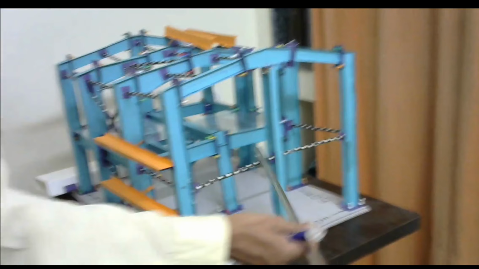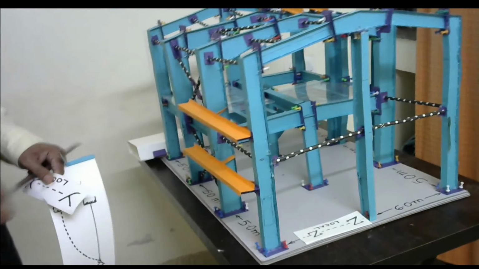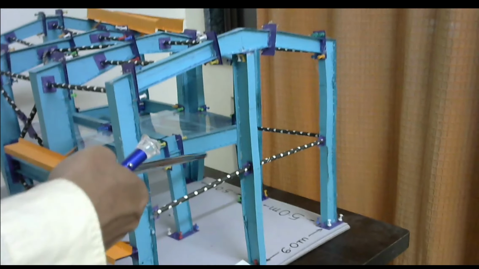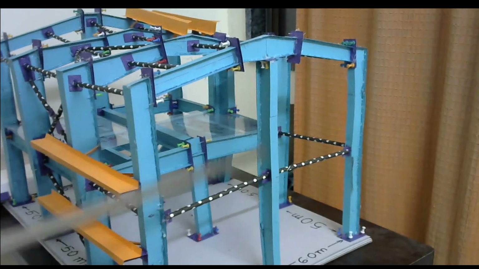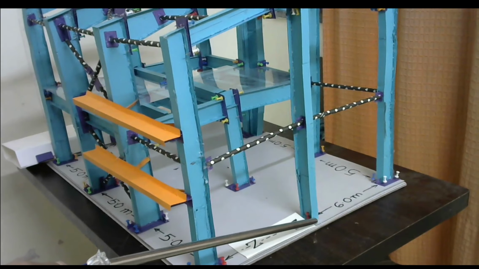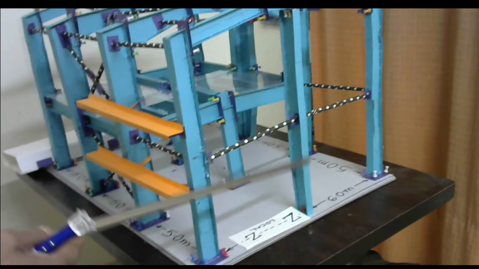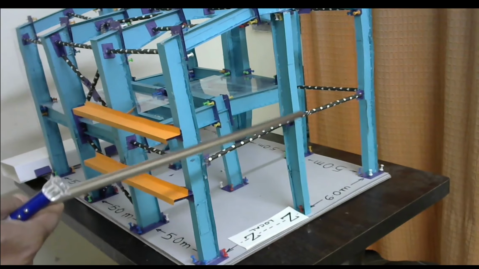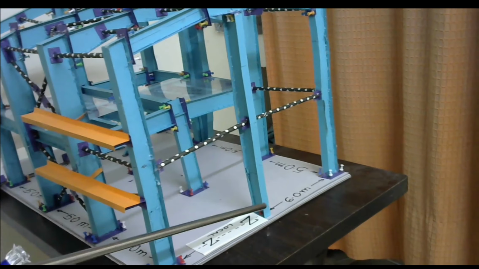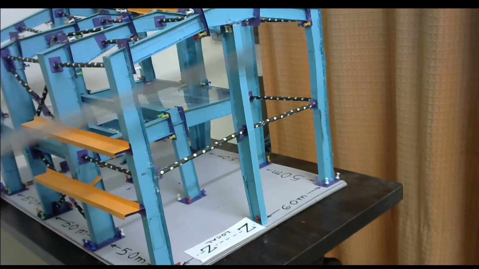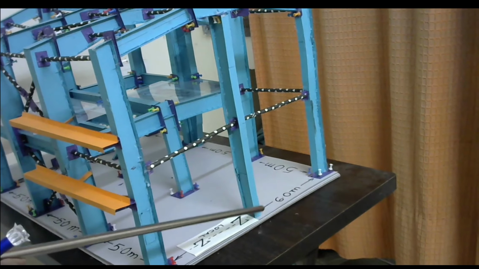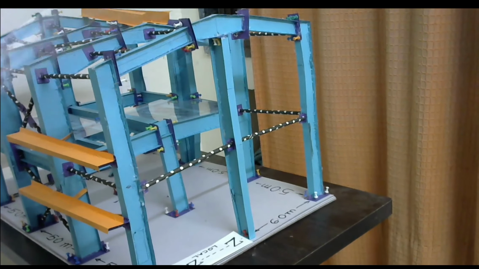Now note that there is no member here at this 3 meter floor level to provide a restraint. So about local ZZ axis, the effective length will be 3 meter plus, as we have discussed, 4.2 meter. 3 meter plus 4.2 meter is equal to 7.2 meter. Now this is the height we have to consider. Restraint at the top, restraint at the bottom, but pinned, so it is 1L.